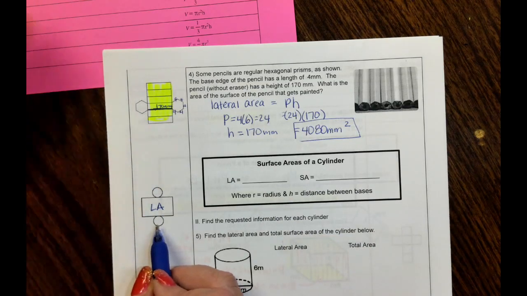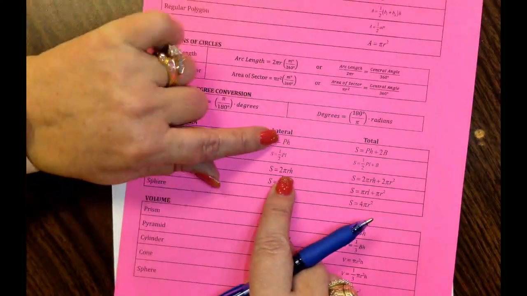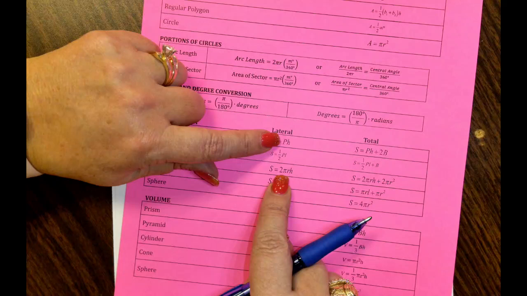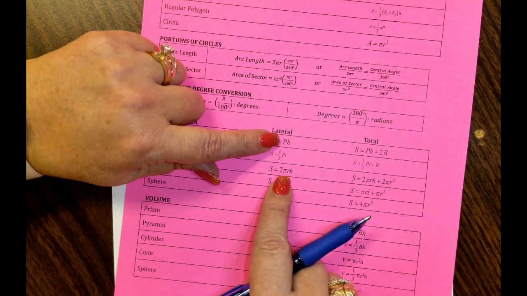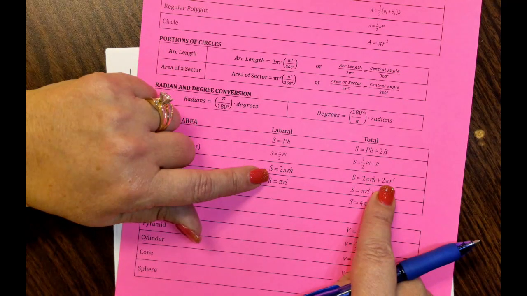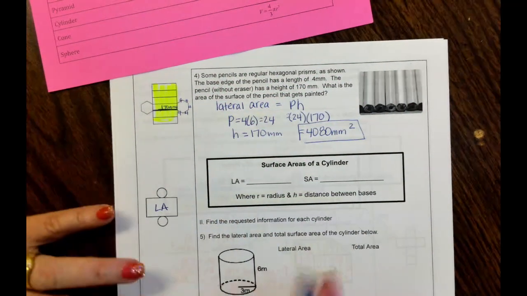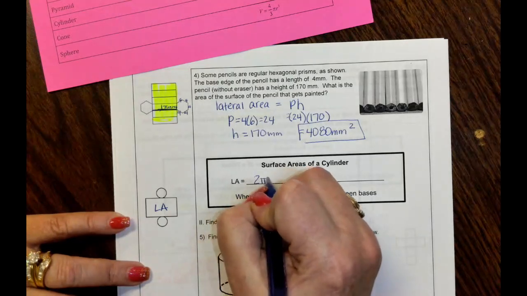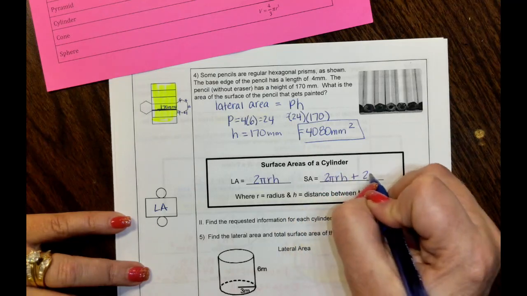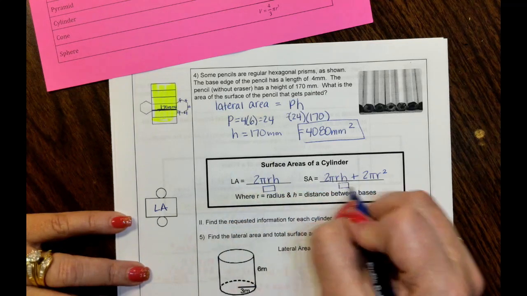Now, it is on the formula chart again. Your lateral area is 2 pi RH, which is still PH. It's just that 2 pi R is the distance around the circle, so the distance around the polygon, or the distance around the circle. And then it's that same thing. It's your lateral area plus your two circles. Pi R squared is a circle, and 2 pi R squared is the top and the bottom, the two circles that go with it. So lateral area is 2 pi RH, and surface area is 2 pi RH plus 2 pi R squared. This is the rectangle, and this is the rectangle plus the two circles.